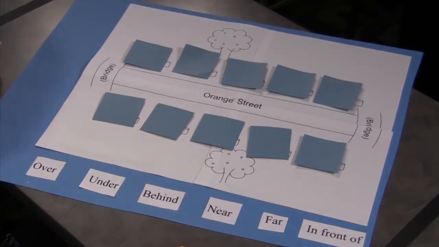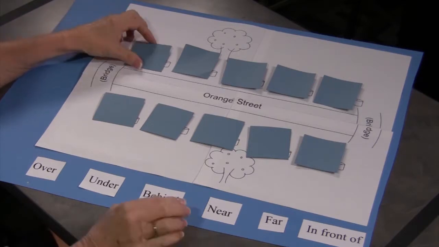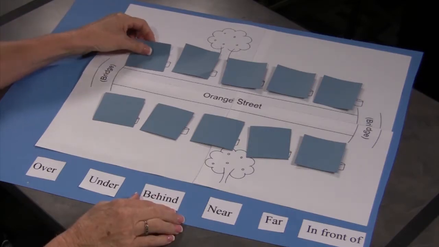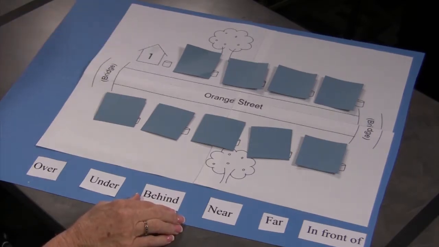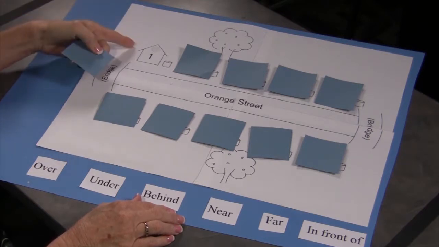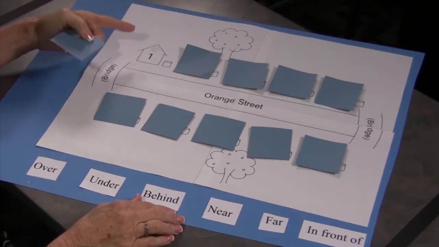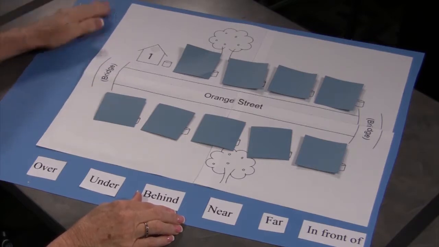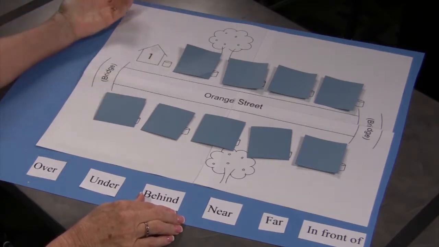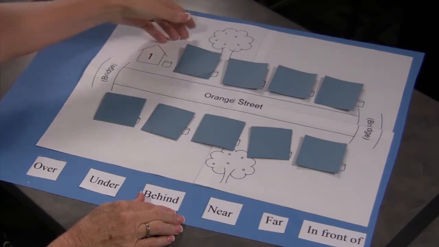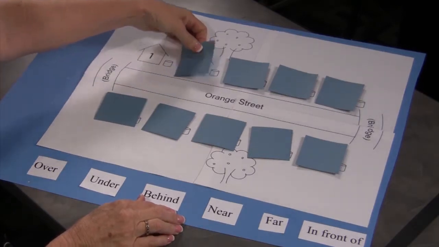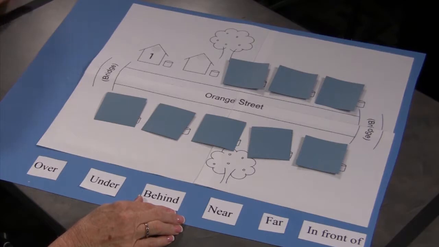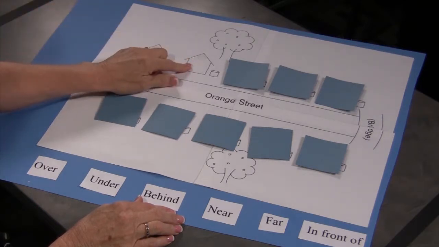Okay. Then you're going to uncover one of the numbers and identify it as the address of 1 Orange Street. And this is the house where the family that has lost their cat live. Then you would say, okay, now if this is 1 Orange Street, what number do you think that this might be? And then they might say, oh, this should be 2, and then you can write the number 2 in there.